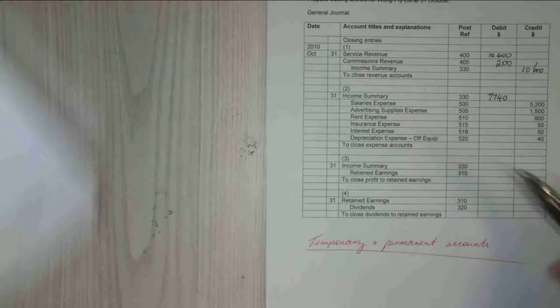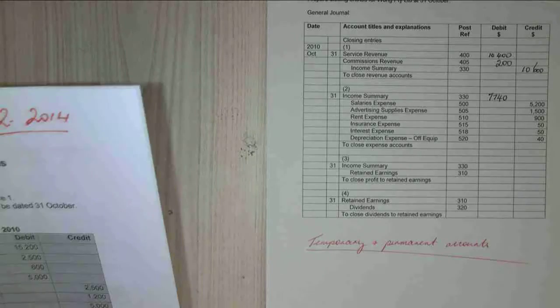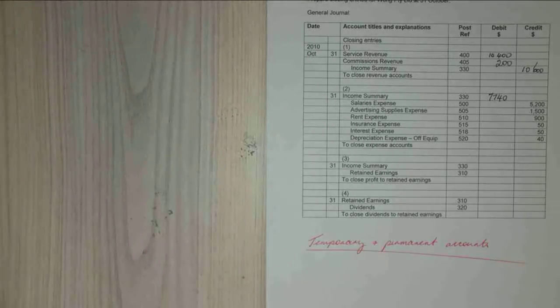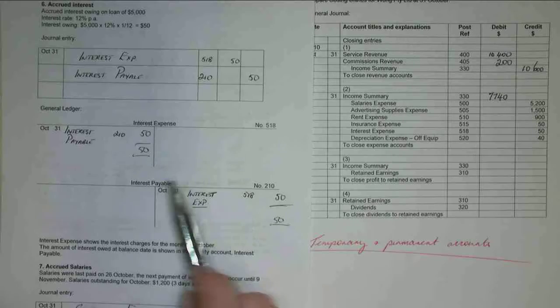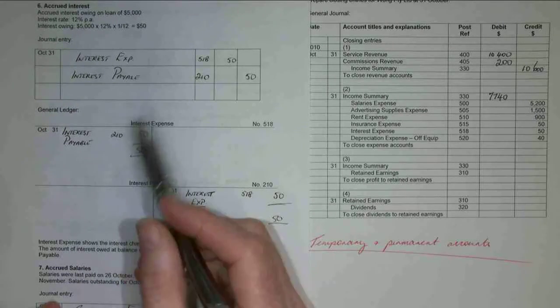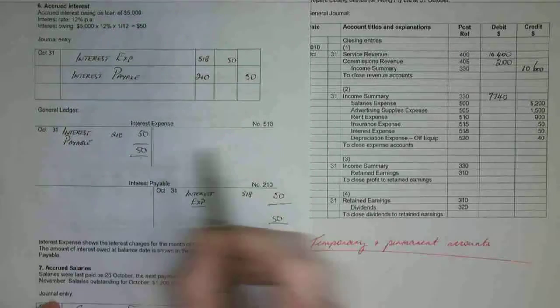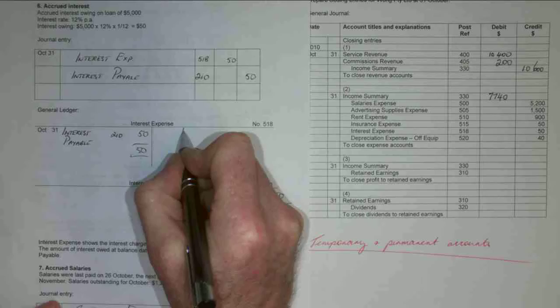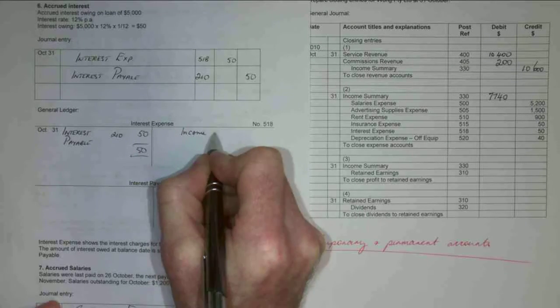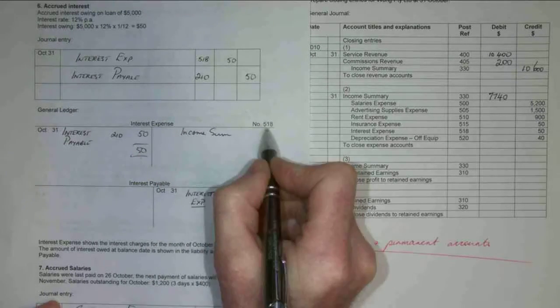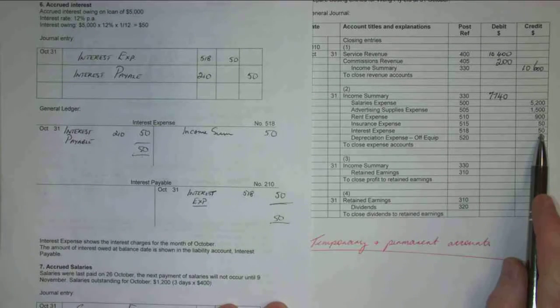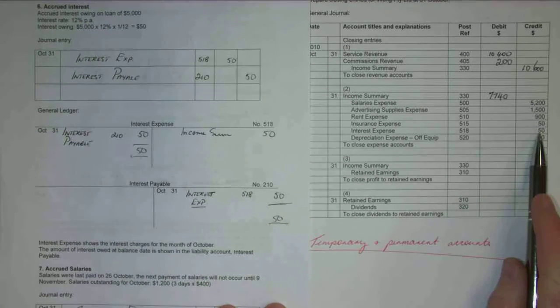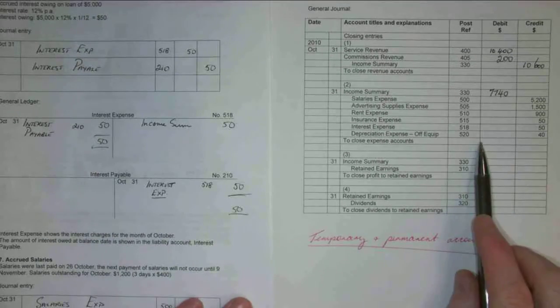Now I just find one of those expense accounts. Here we go. For example, my interest expense. So my interest expense, I can close that down. I'll put my corresponding entry to income summary and it'll be for $50. And we can see that entry is there. So now I've closed that down to there.